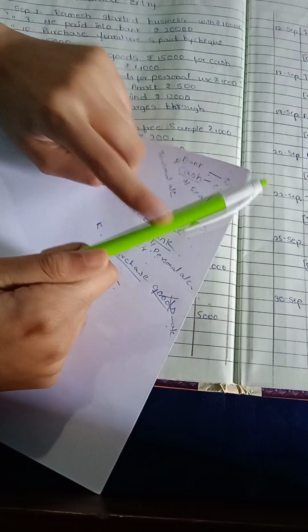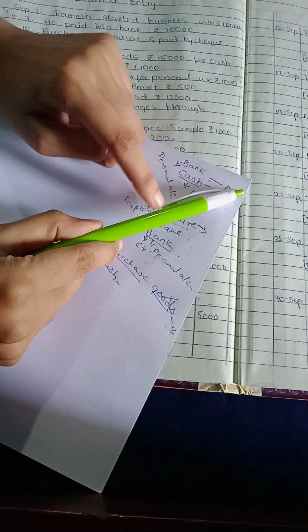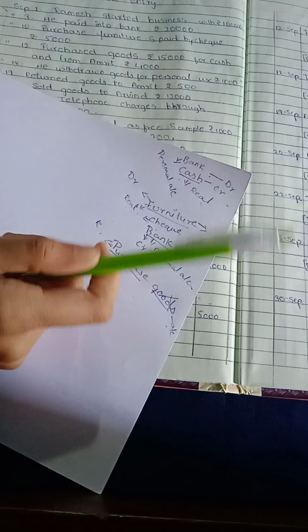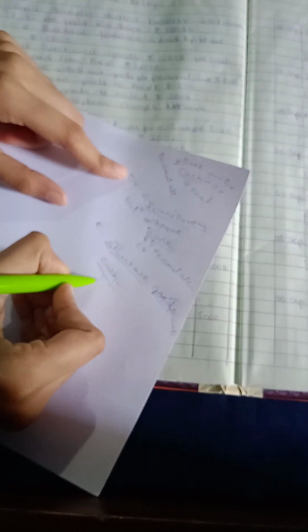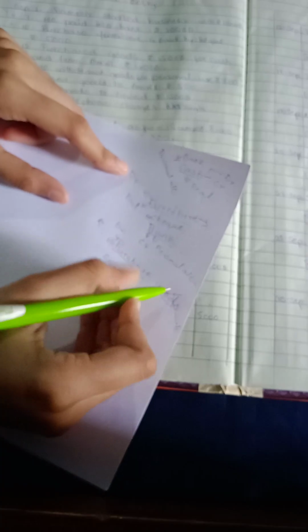Suppose I have purchased this pen, so I'm getting this pen, whereas I'm paying the seller the amount, that is cash, right? See, both are real accounts only. Debit what comes in, so what will be debited here? Purchase goods. What would be credited? What I'm giving is cash.